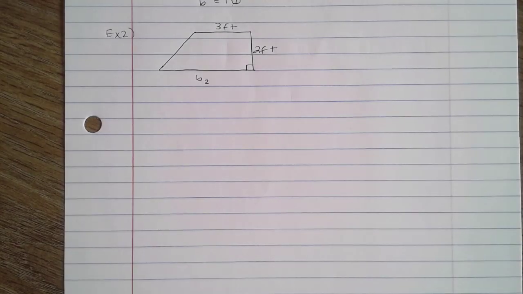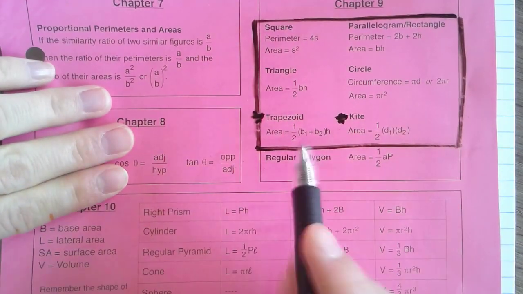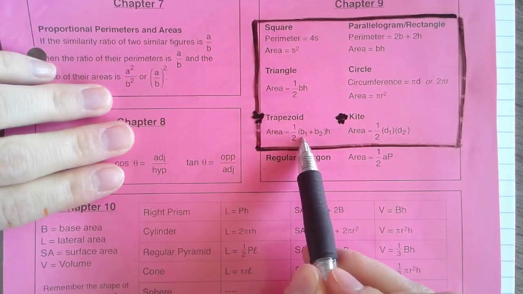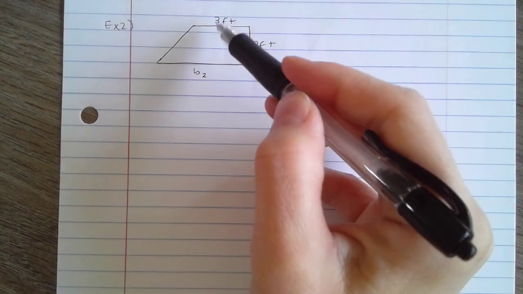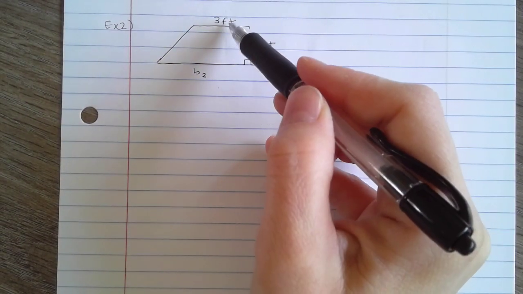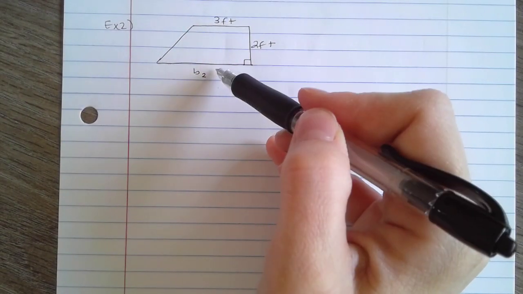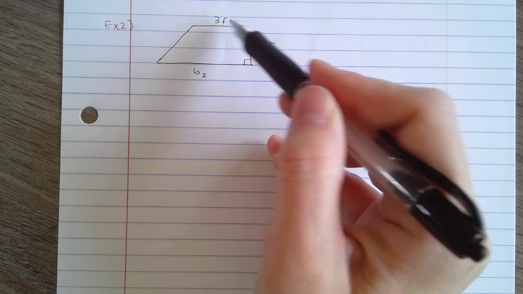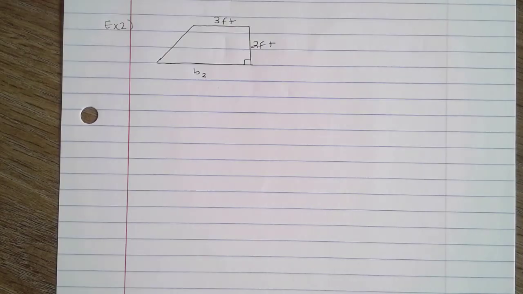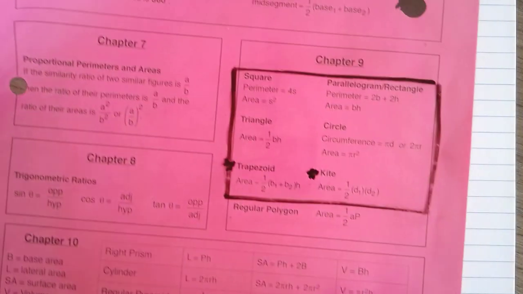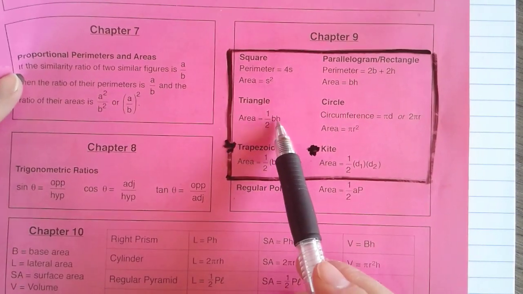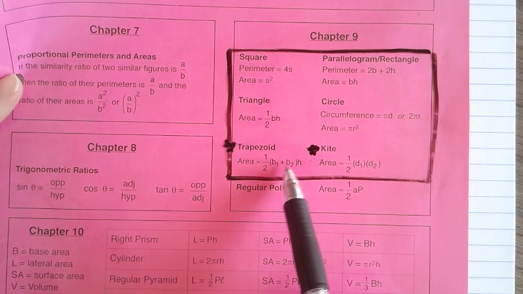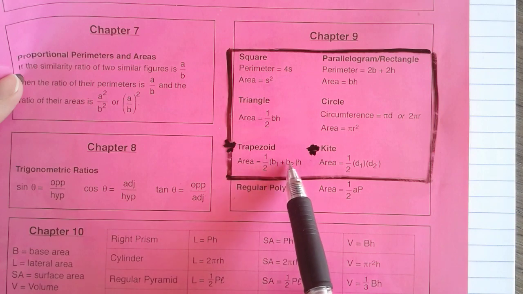2, because when we look at the formula for a trapezoid, it's 1/2 the base 1 plus base 2, times the height. It doesn't matter which one is base 1 and which one's base 2. I always call base 1 the top one and base 2 the bottom one, but it really doesn't matter. And just like the base and the height with a triangle where they have to be 90 degrees to each other, the same thing is true about the bases and the height of a trapezoid.